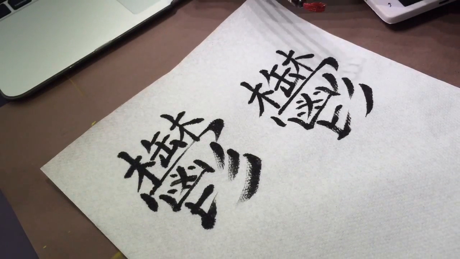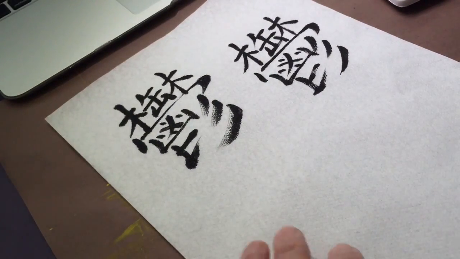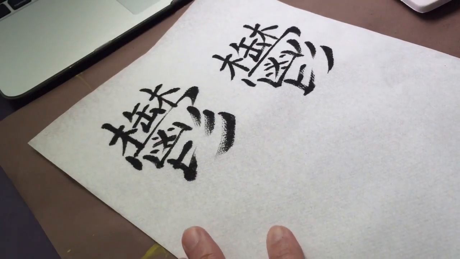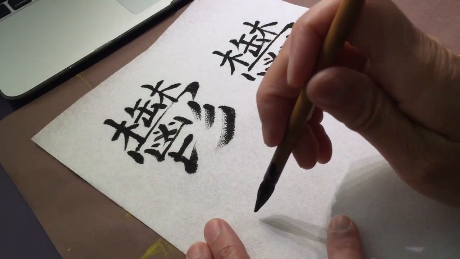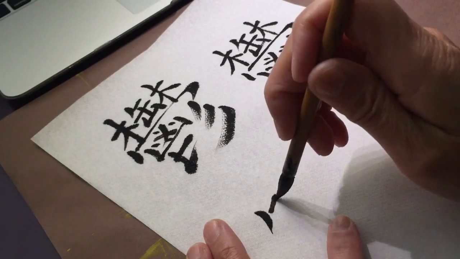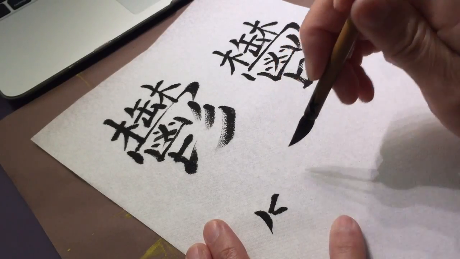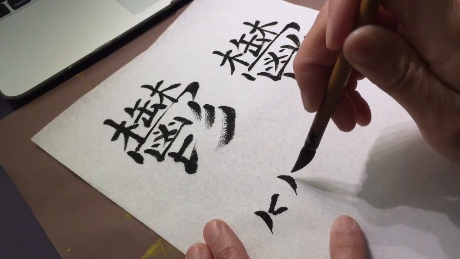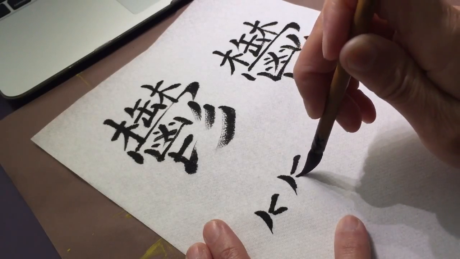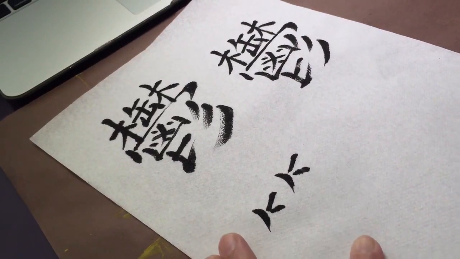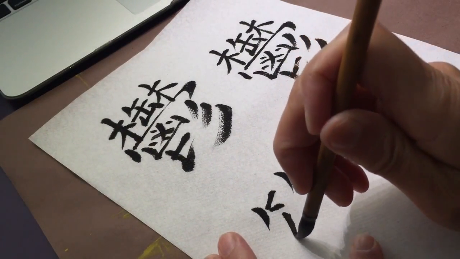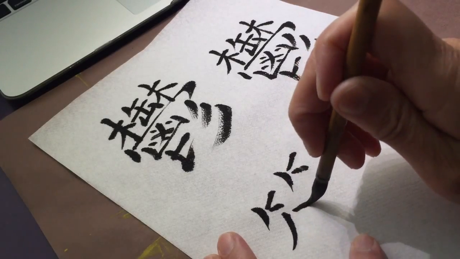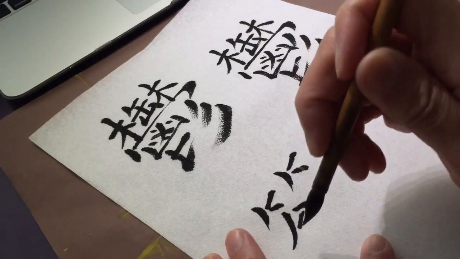Let's go up this one. 1, 2, 3, 4, 5, 6, 7, 8, 9.